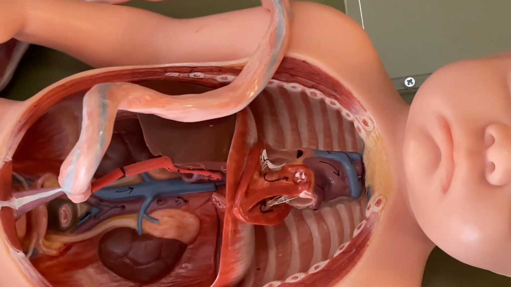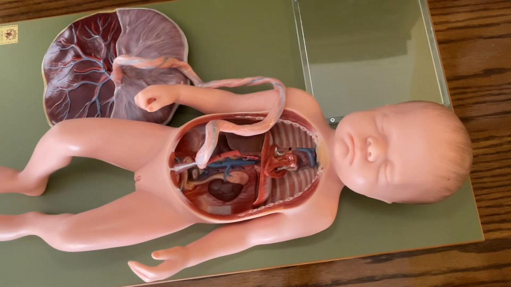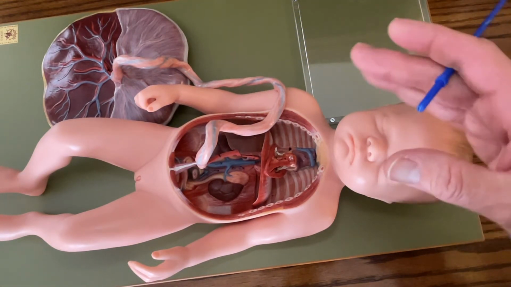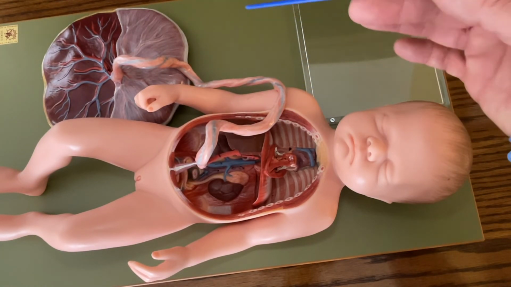So those are the main differences between fetal and adult circulation. And again, just to reiterate, the bloods don't mix. The baby has its own blood, the mother has her own blood, but they exchange materials via the maternal and fetal sides of the placenta.